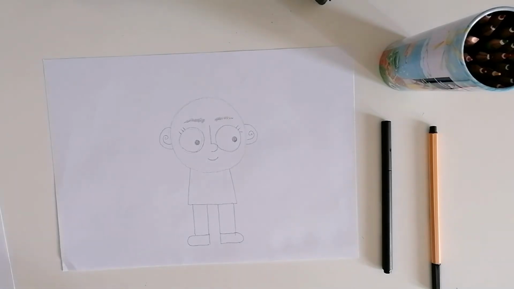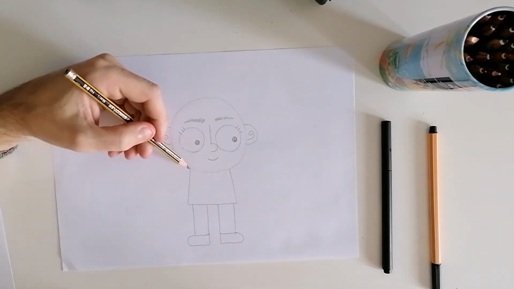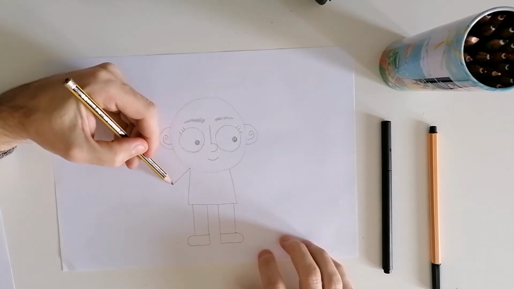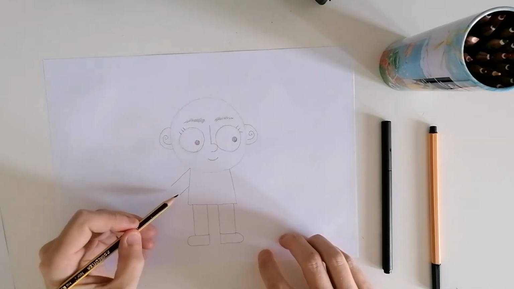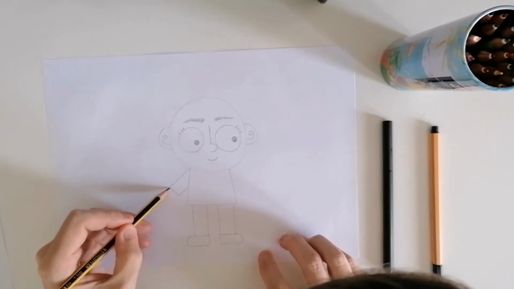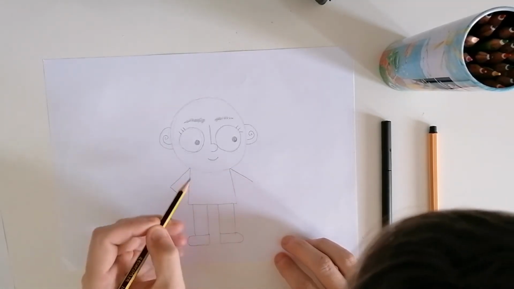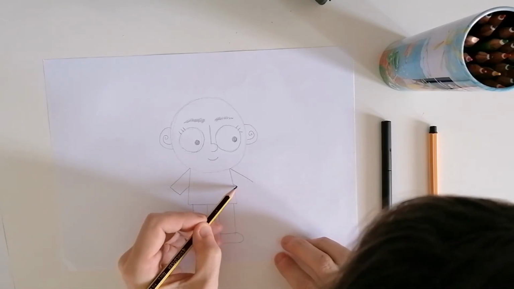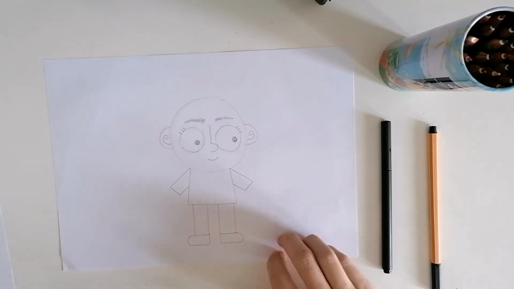Okay, so far so good. The next thing we're going to do is our arms. So starting from where the head meets the body here, I'm going to draw a diagonal rectangle. So I'm going to draw 2 lines going down from there and there, and then I'm going to draw like that to finish it off, and then the same on the other side. Now try and keep your arms the same. Most people have 2 arms that are relatively the same sort of length and the same size, so try and bring them down in the same direction.